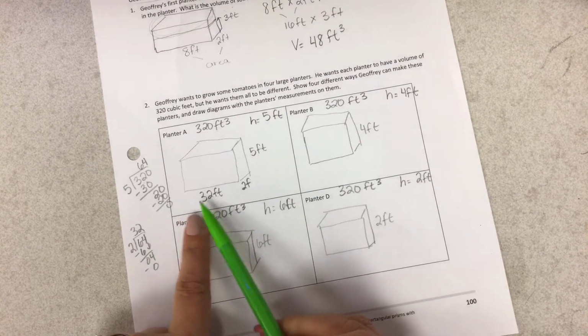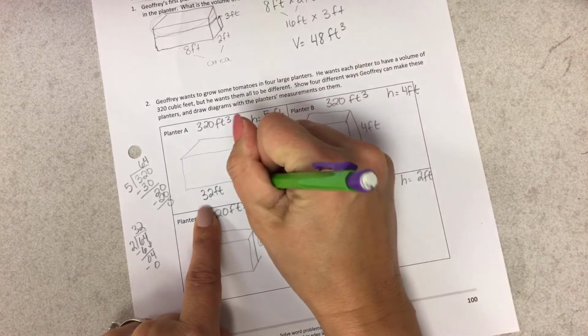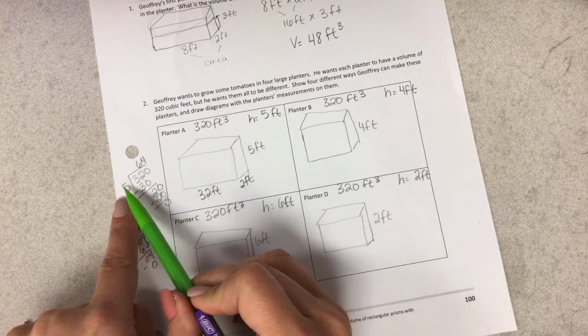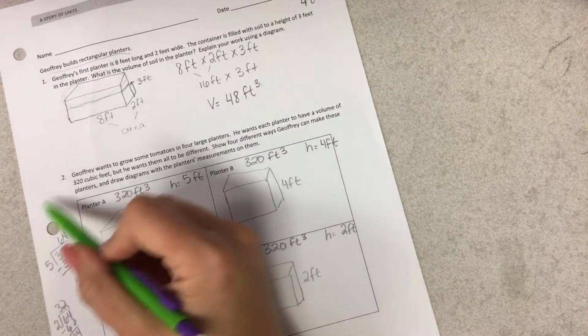So then guys, if I went through and did this, I would do 32 times 2. 32 times 2 should give me that 64, and then 64 times 5 will give me that volume of 320. Okay, so the same thing over here. I'm going to do the same thing like I did over here.